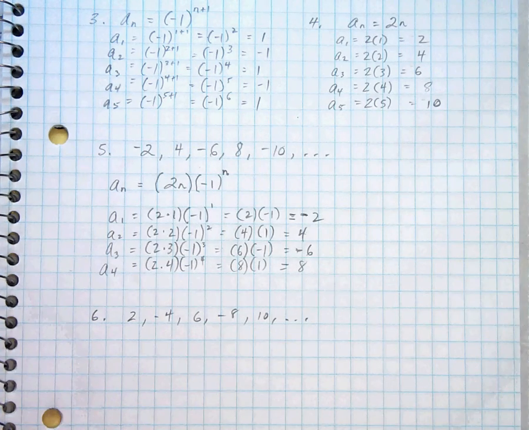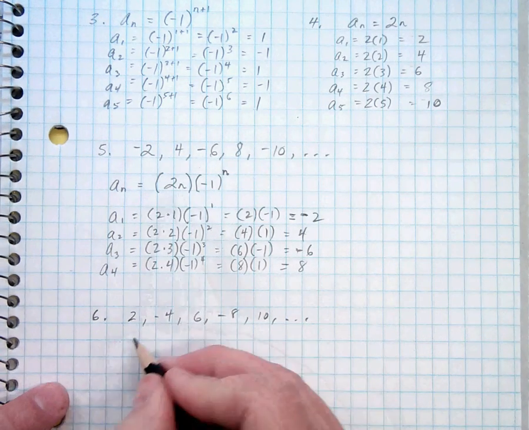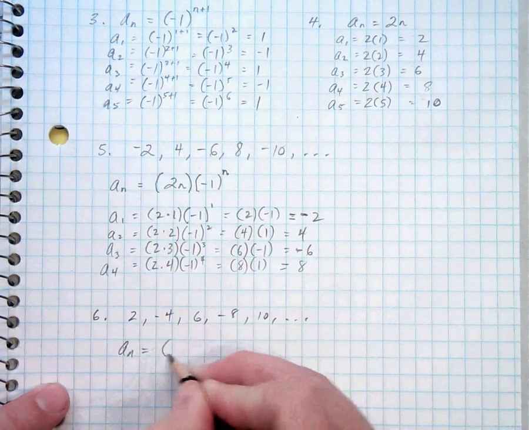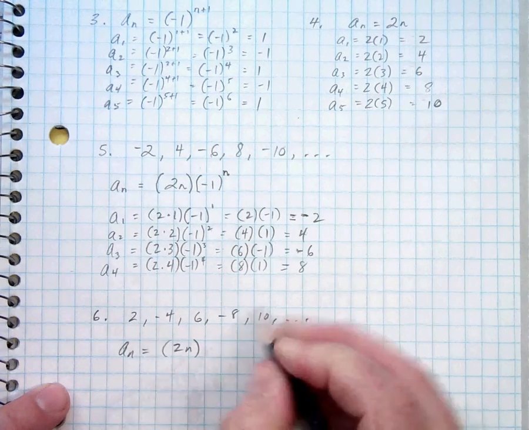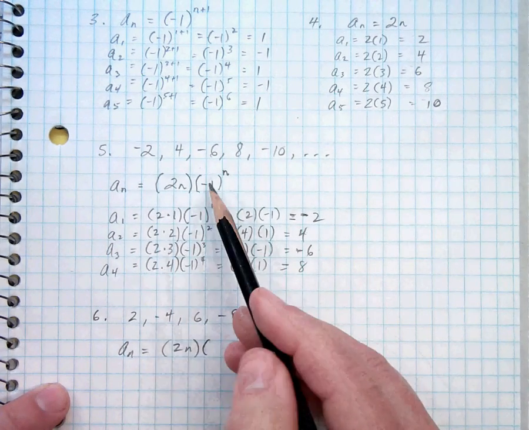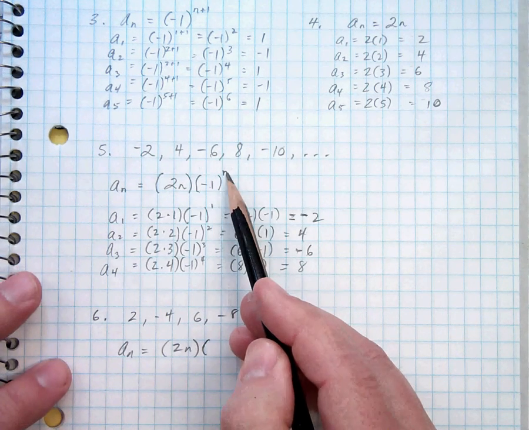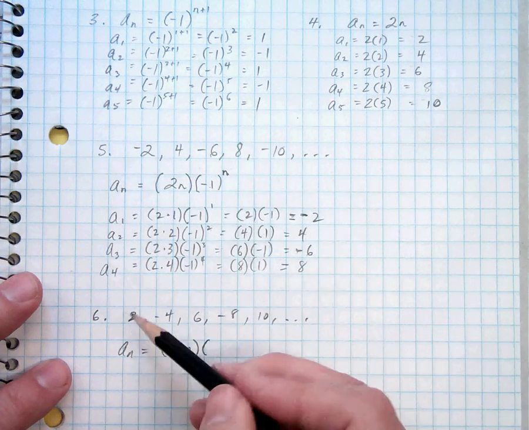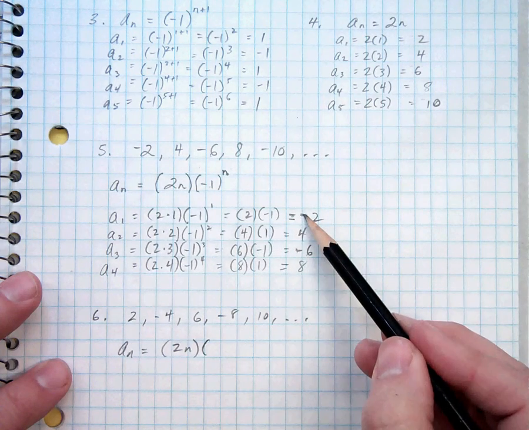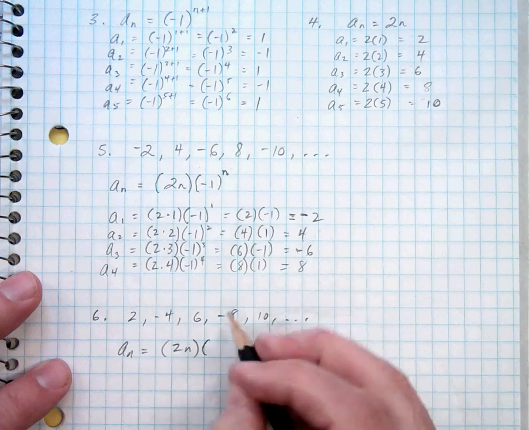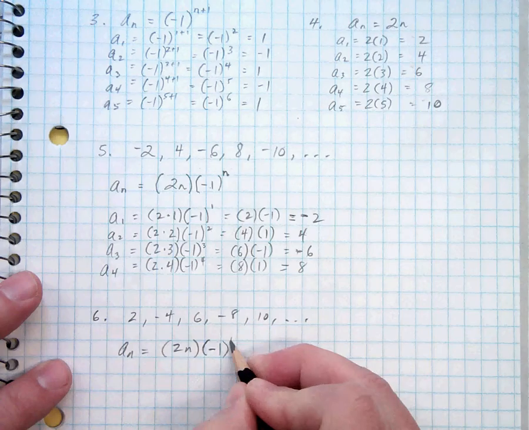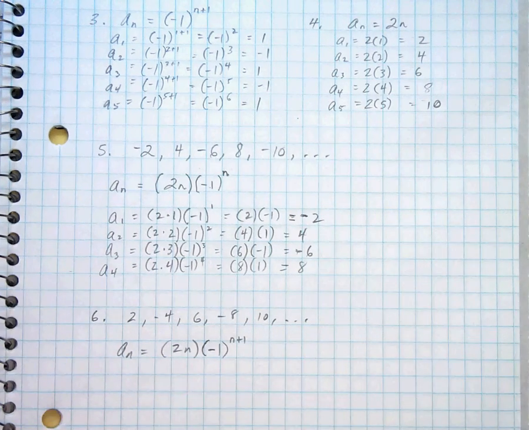What is the rule? Well, it's still a sub n equals 2n. But instead of multiplying by this, I'm going to add 1 to that exponent to move the negative from the first term to the second term, right? So negative 1 raised to the n plus 1.